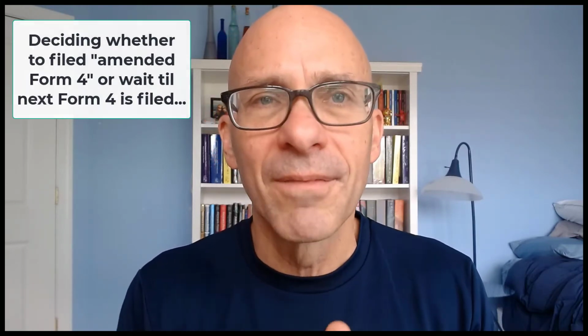3, deciding whether to file an amendment to a Form 4 or just correct the error in the next time you file a Form 4 for that insider. So minor errors happen all the time. I mean, all the time. Minor errors, it's so easy. And when they do, they're often fixed, if they're minor, in the next Form 4 that's filed for that insider, as opposed to filing an amendment to the original form.